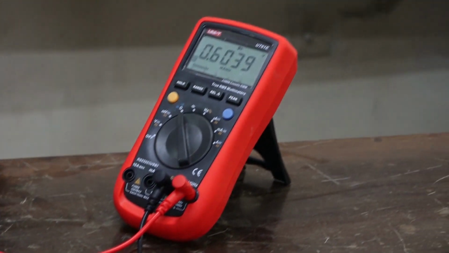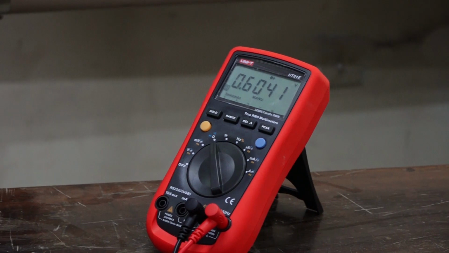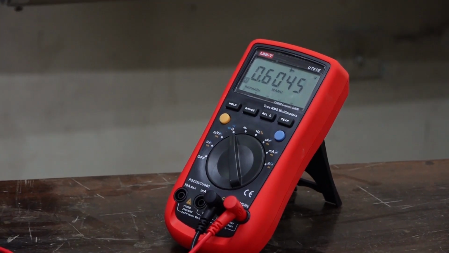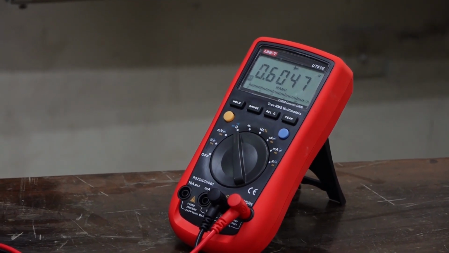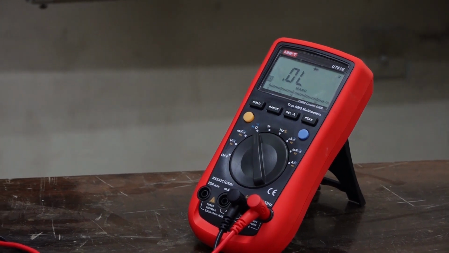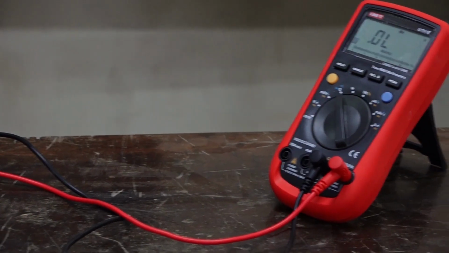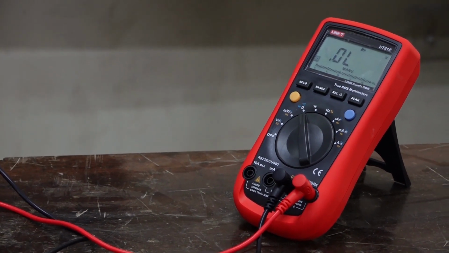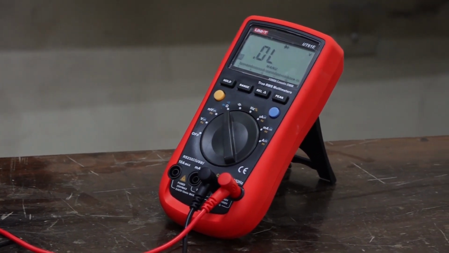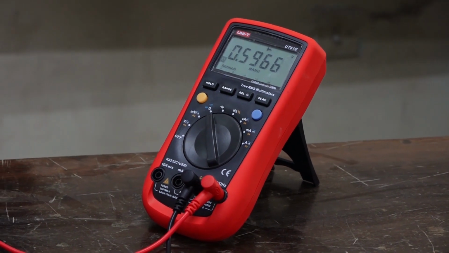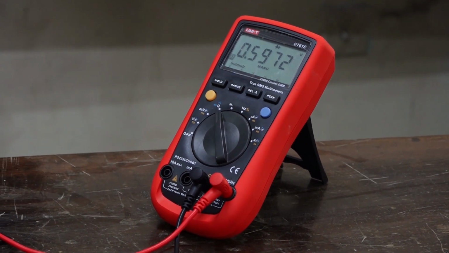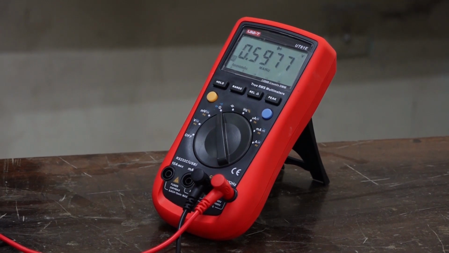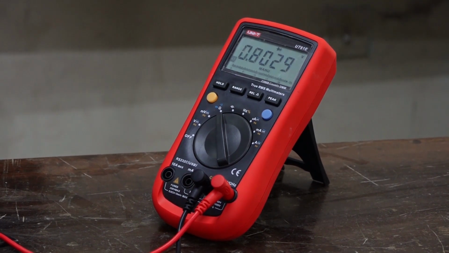Then this is 0.6041. Then let us measure the fourth one. Rafa has gone out. Why he has gone out? Because he understands what we are doing. So this is 0.5972 volt. So all the 4 diodes are working.